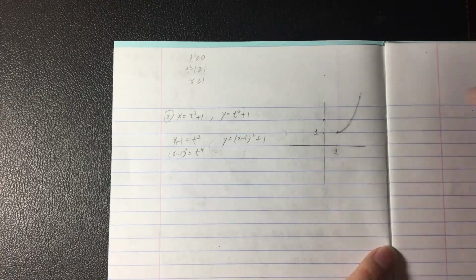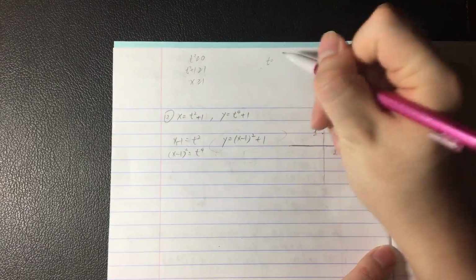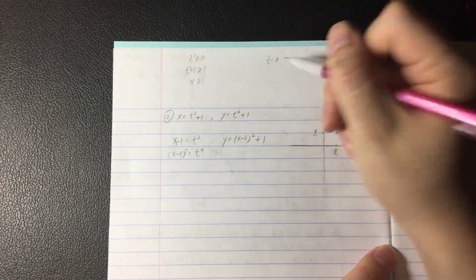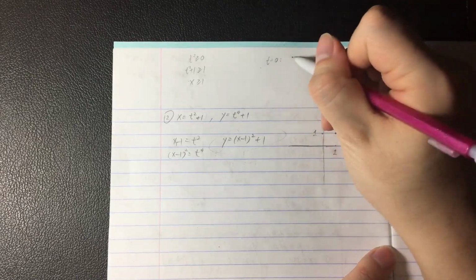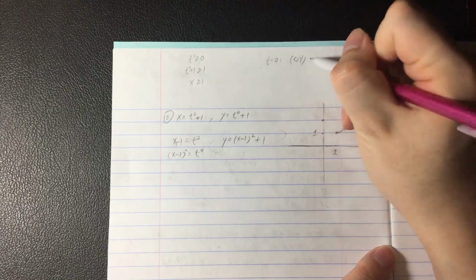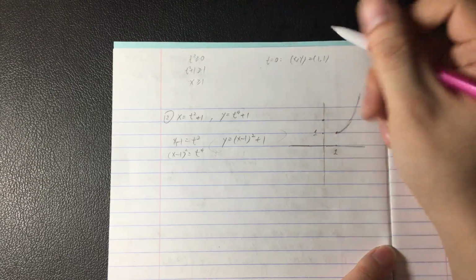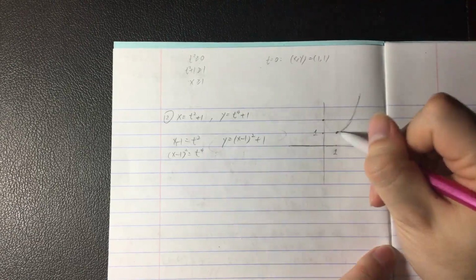Let's plot some points. Here we can see the direction. When t is 0, we have x and y equal to 1, 1. When t is 0, we are here.